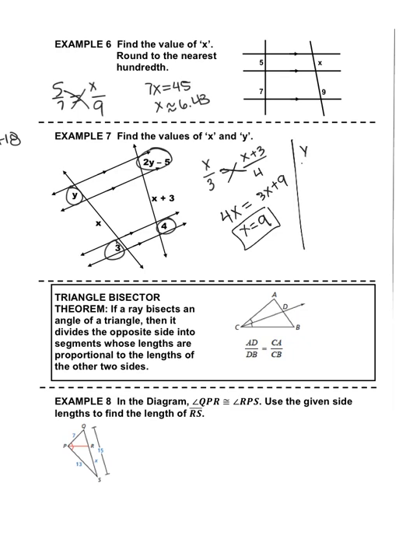So I'm going to do y over 3 is equal to 2y minus 5 over 4. I'm going to cross multiply. When I do that, I get 4y equals 6y minus 15. I'm going to subtract the 4y on both sides, so I get 2y equals positive 15. I'm going to divide both sides by 2, and so then I get that y equals 7.5.